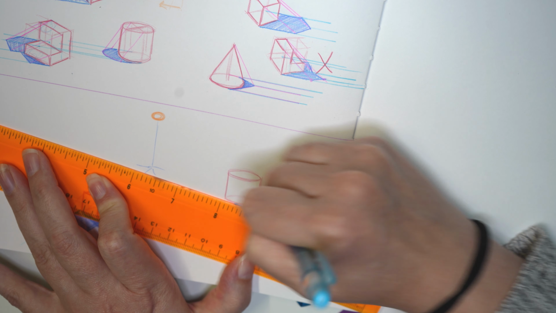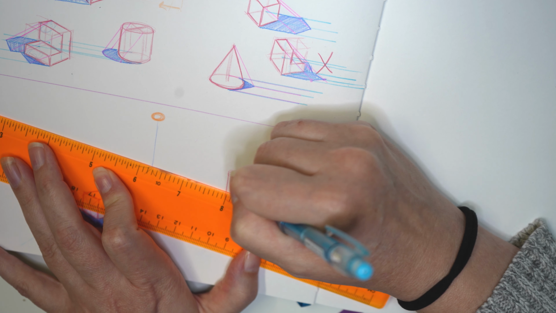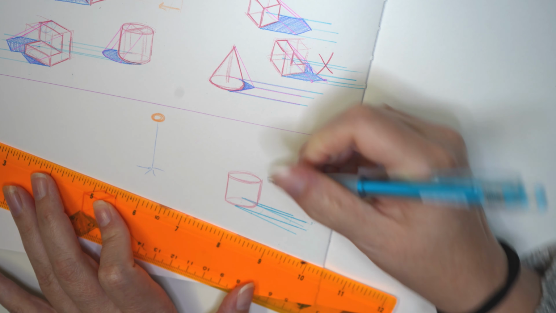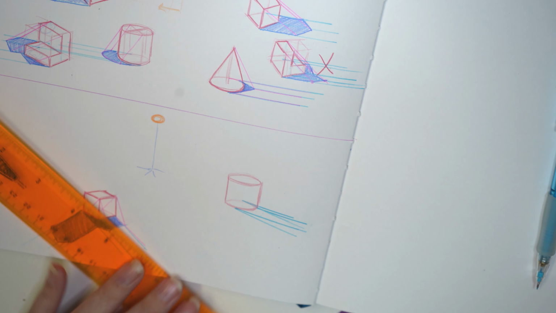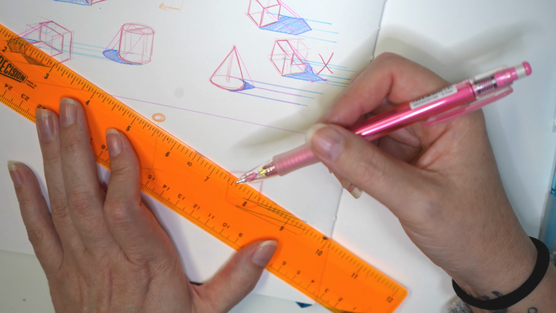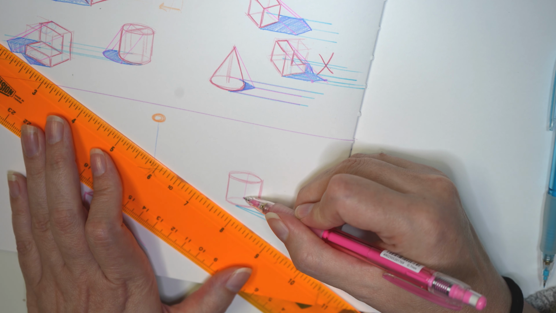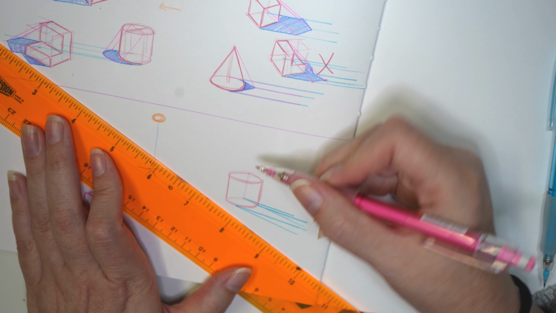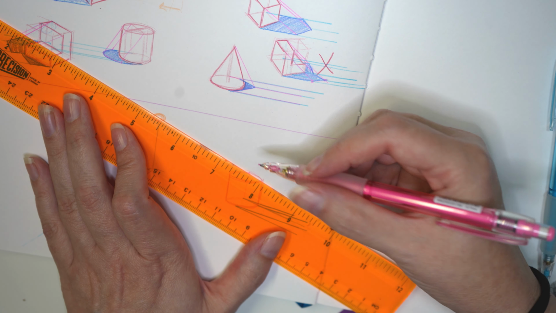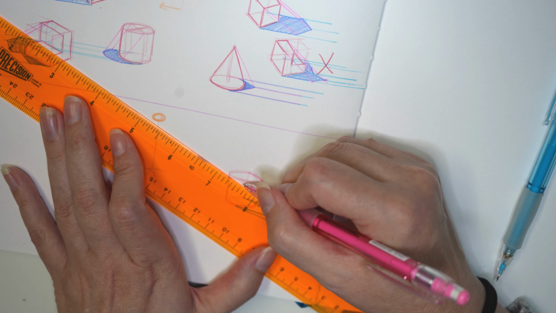So let's go ahead and do that. Let's use these lines here instead. I'm going to darken these up so that we have that differentiated a little bit more. And then I'm going to draw a line up from here so that I know where to draw from there for the direction of my light. And so here I'm going to have to draw that line up again.